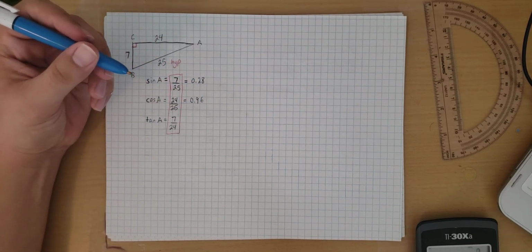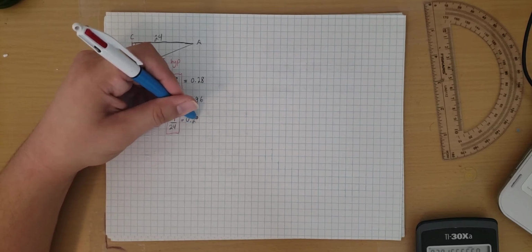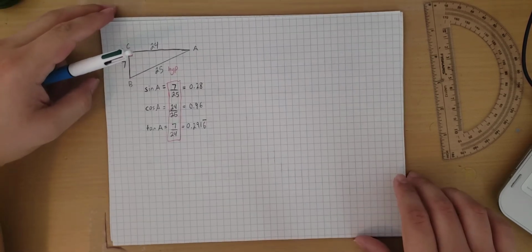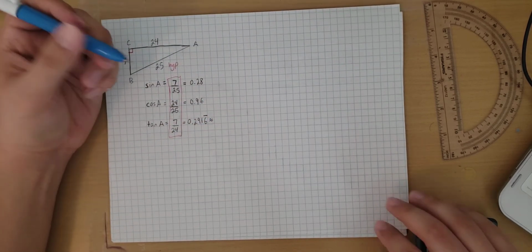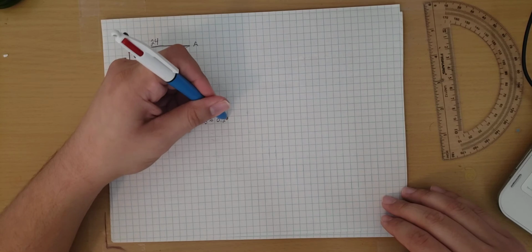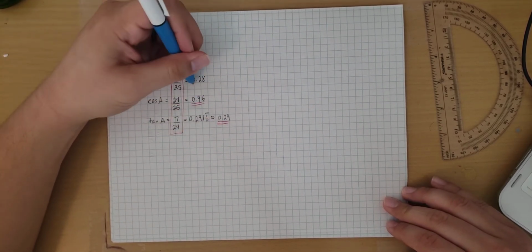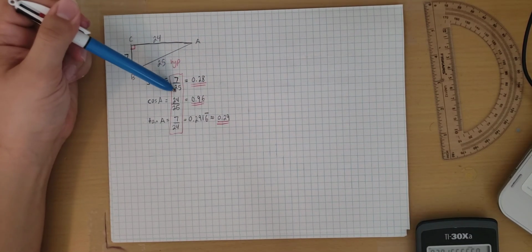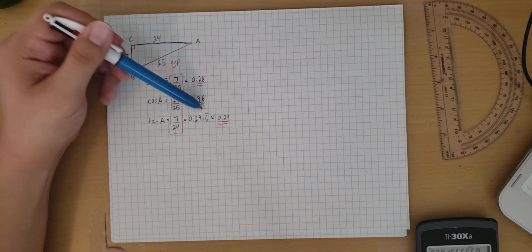And 7 over 24 gives us 0.2916 repeating. But rounding to the nearest hundredth is approximately 0.29. So now we have the answer as a simplified fraction and a decimal rounded to the nearest hundredth in all three cases.